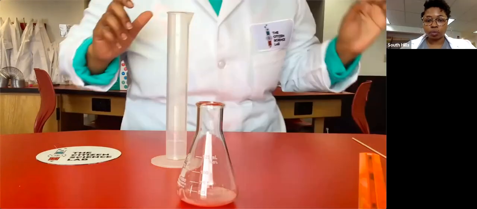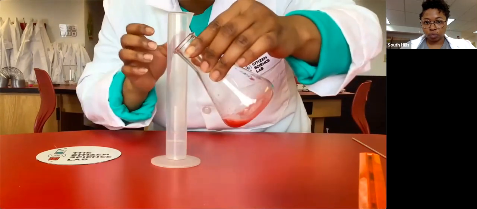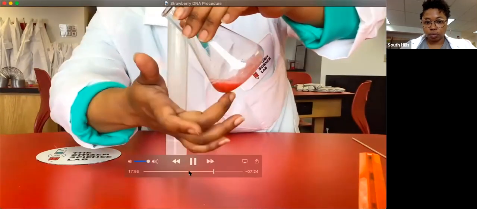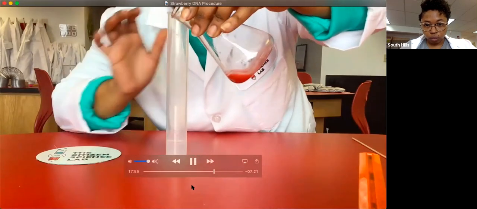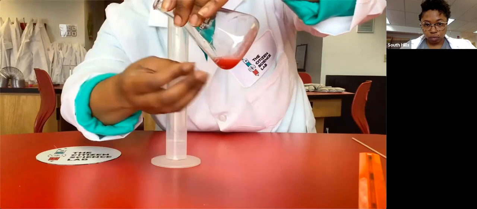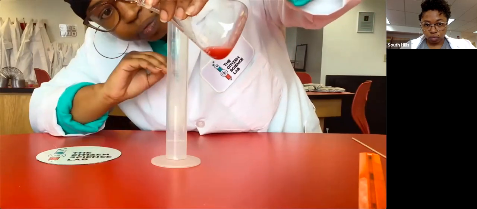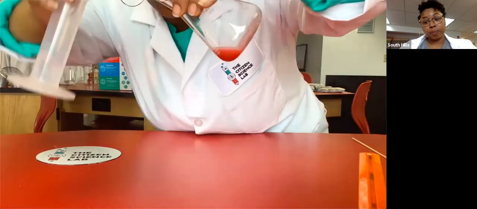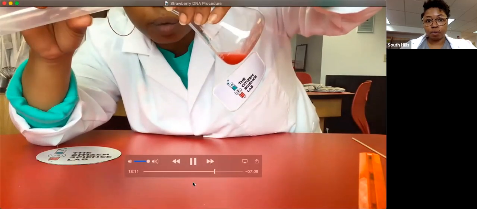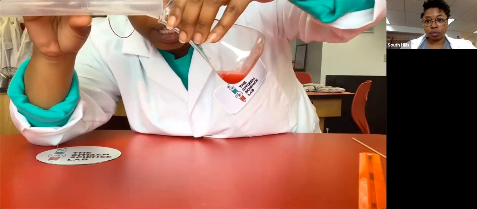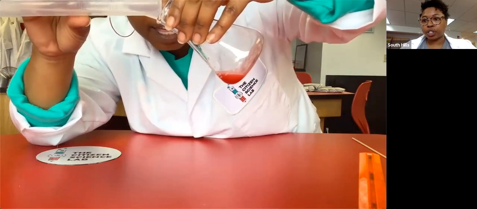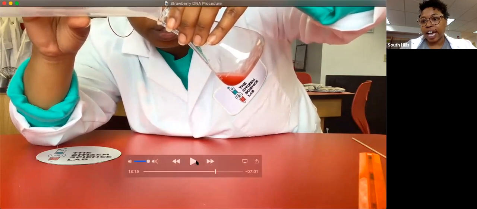Now, in order to do this, we're going to have to pour very slowly. Because the bottom of my flask is very wide, I'm going to tilt mine to the side so it collects right here in a smaller surface area. Then I'm going to slowly pour in my alcohol so that it forms two layers. Remember how you guys poured really slow last week for the density tower? Just pour your alcohol really slowly on the side of your container so that it layers on top of your strawberry lysis buffer.